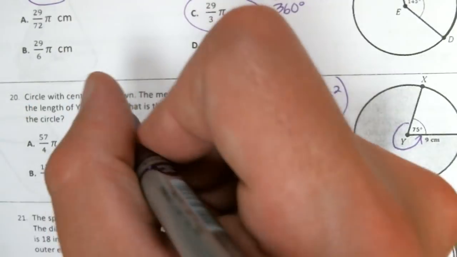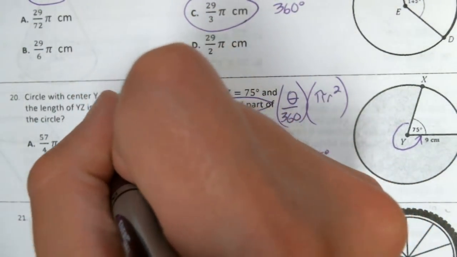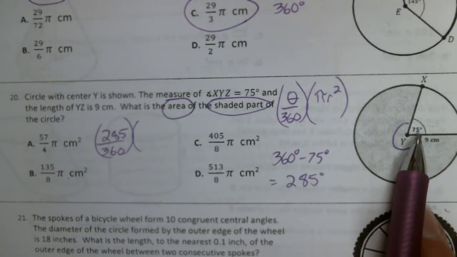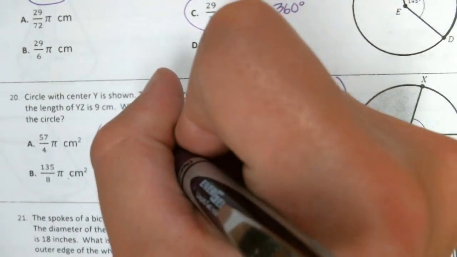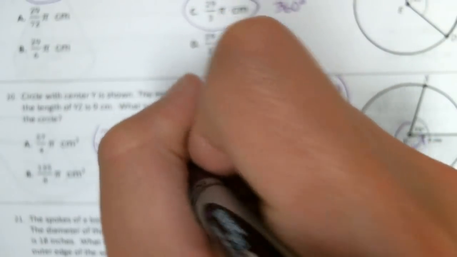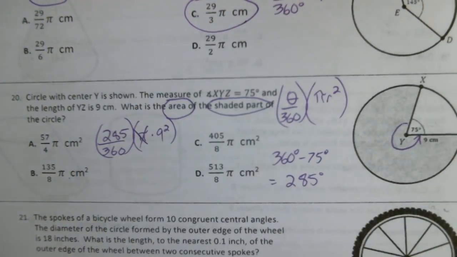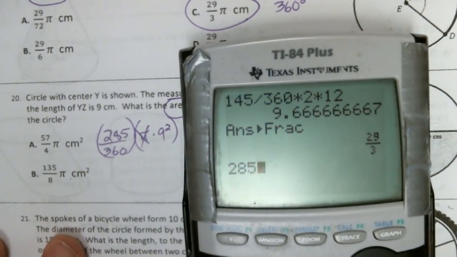All right, so when I plug it in, I'm going to have my central angle, the shaded angle, 285 divided by 360 times pi r squared. Pi times, what's my radius? My radius is 9, times 9 squared. However, once again, guys, your answers are in terms of pi, so do not type that into your calculator. Let's go 285 divided by 360 times 9 squared.